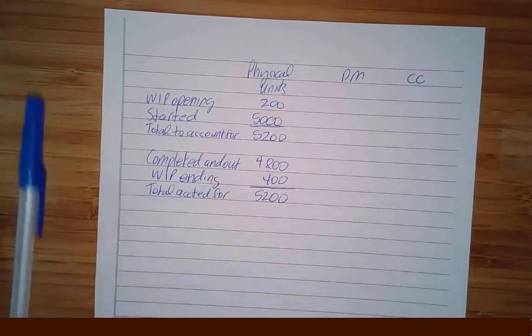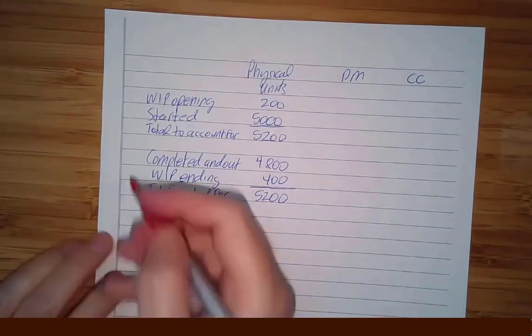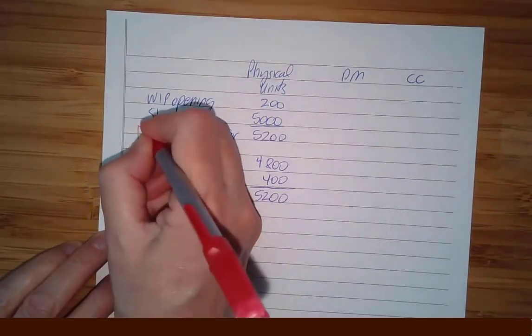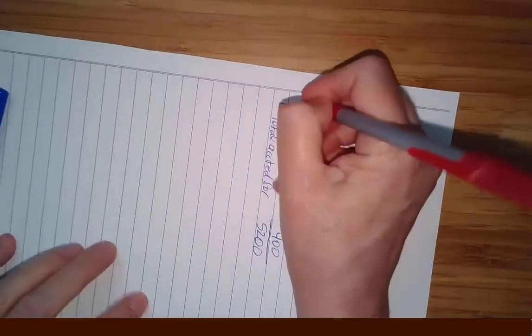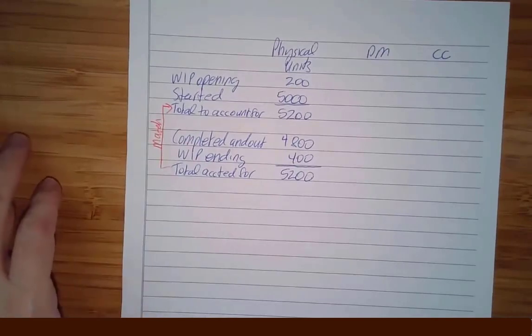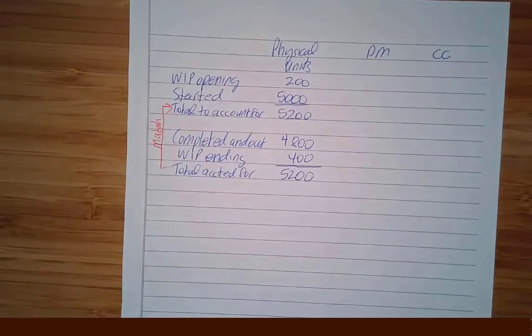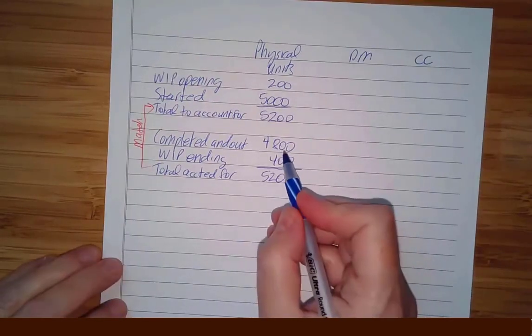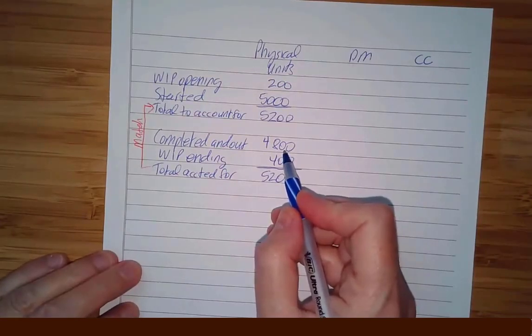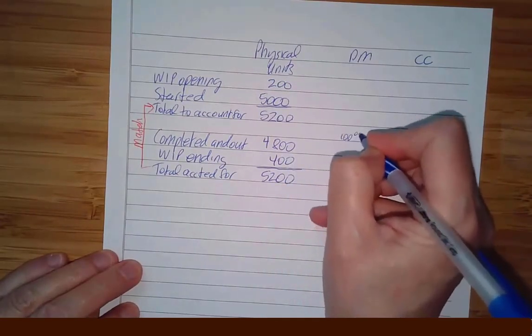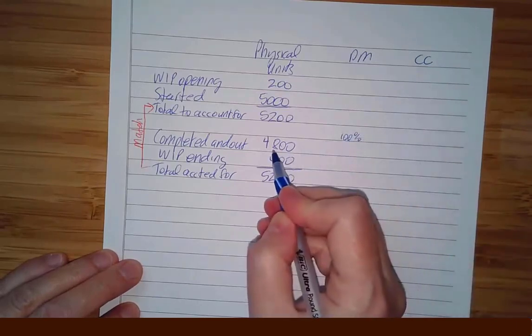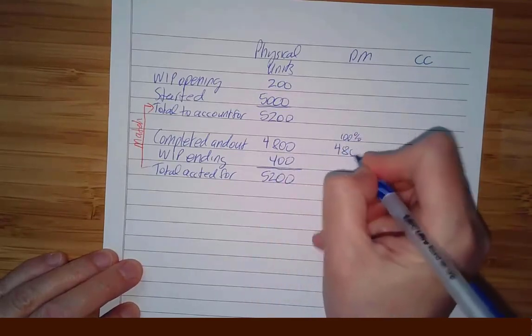So this amount, wait, I'm going to grab a different color just so it's clear. This amount has to match that amount. And it matches perfectly. So now I know the completed and out. Now what I have to figure out is how much has been finished from these units and how many of these units are only partially finished. So the completed and out, of course, are totally finished. They're 100% complete. So 100% multiplied by 4,800 is equal to 4,800.